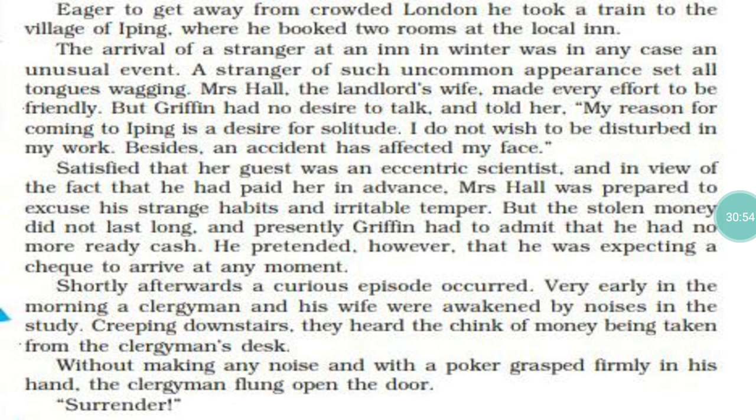Then the time came when his money was over. He had no ready cash available for further payment at the inn. So what happened to him, children? But the stolen money did not last long, and presently Griffin had to admit that he had no more money, no more ready cash. Then he had to pretend that he was waiting for a check which would arrive at any moment.